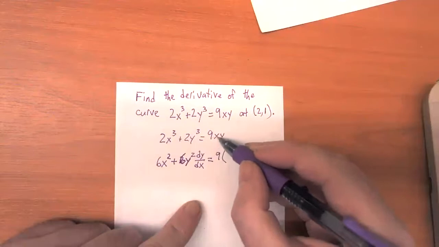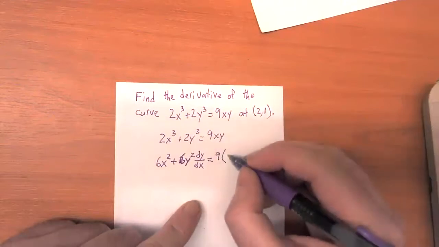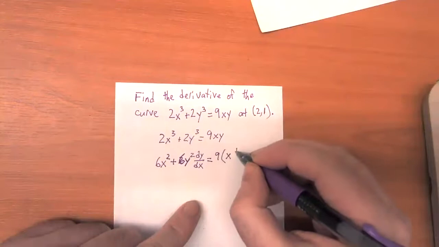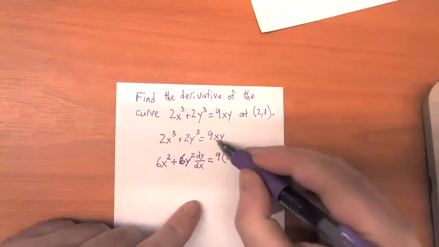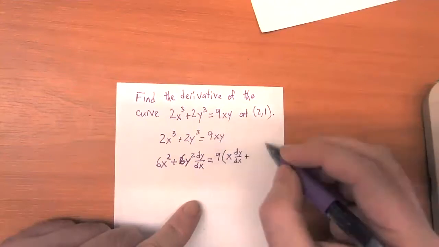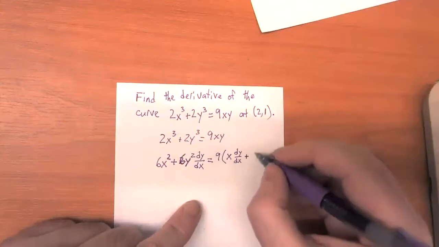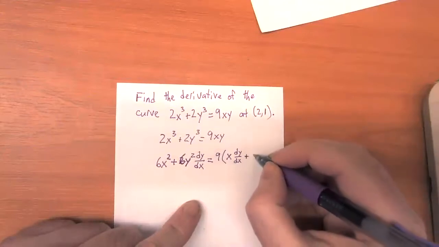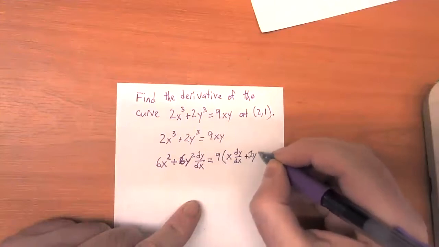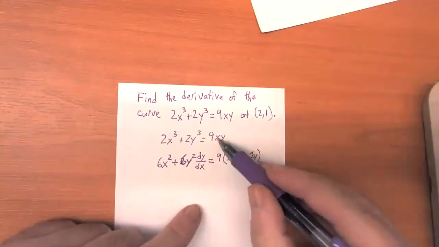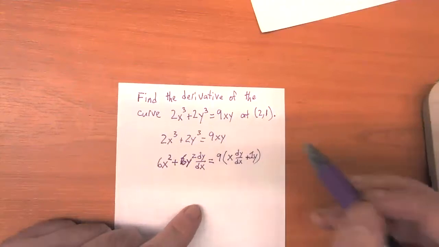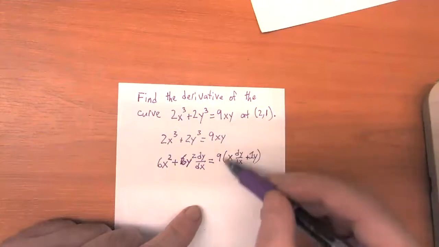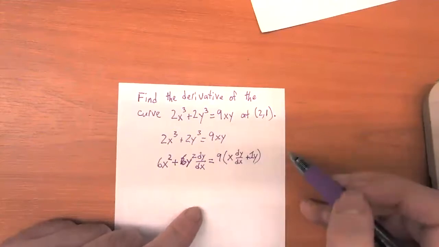So using the product rule, it's x times the derivative of y, and the derivative of y is dy dx, plus the derivative of x times y, and the derivative of x with respect to x is just 1 times y. Okay, so we can think of that as 1y. The derivative of x with respect to x is the 1, and then it's just the y. So this is the derivative of xy with respect to x.